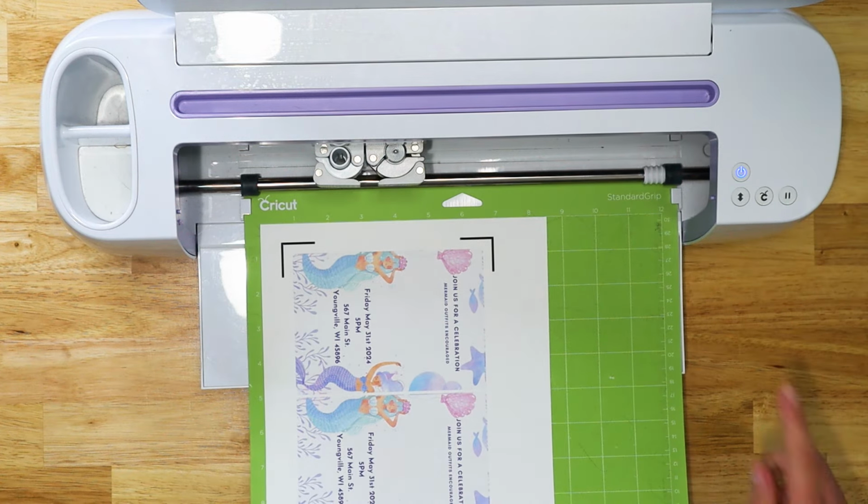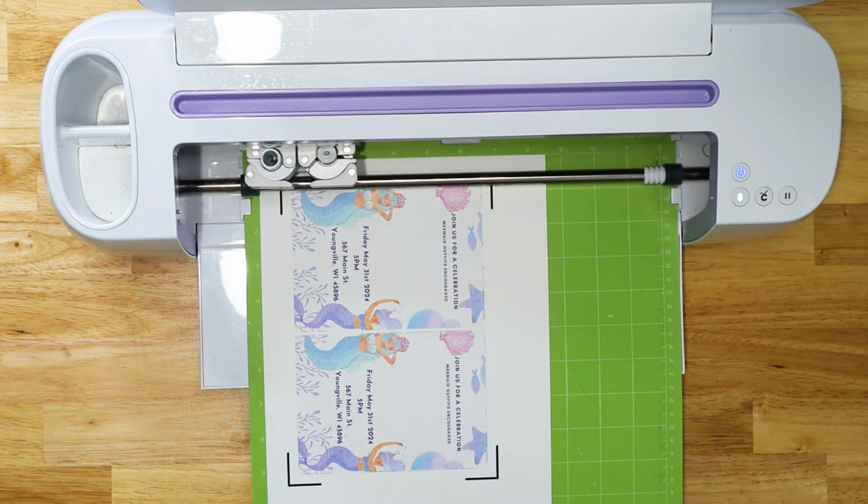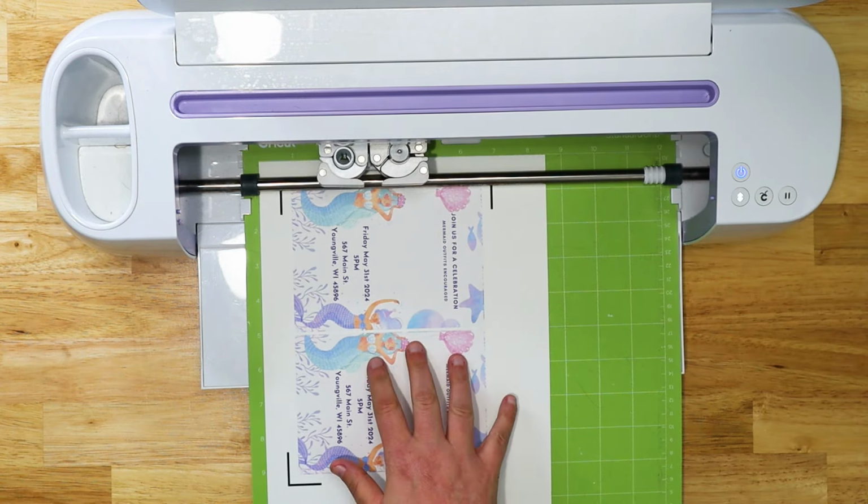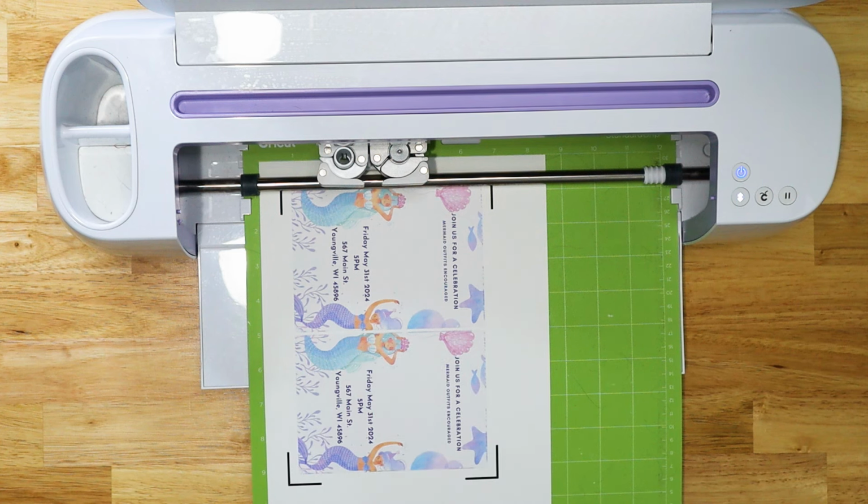I'm cutting this on the medium cardstock setting, so it should cut just fine. I'm going to go ahead and cut these invitations out, and then we'll cut the adhesive for them, and then we'll do the same with the ones from Cricut.